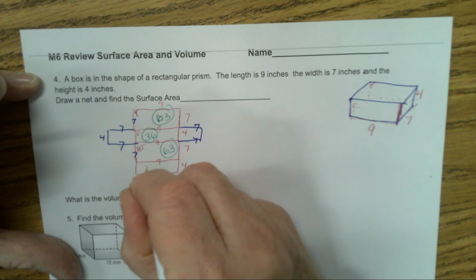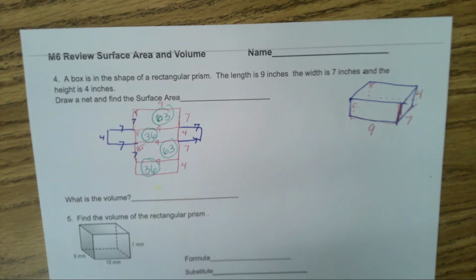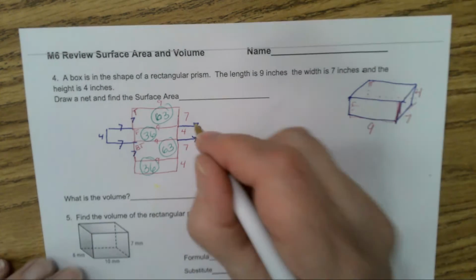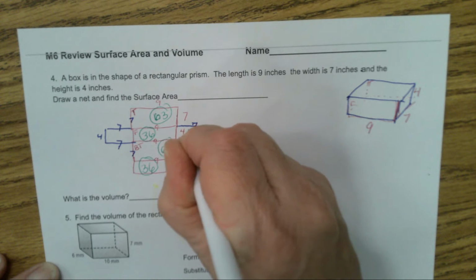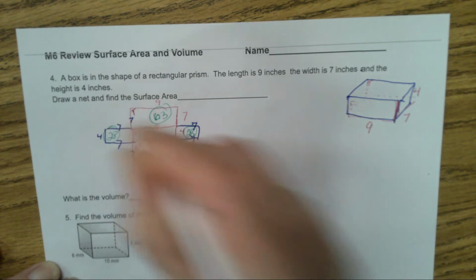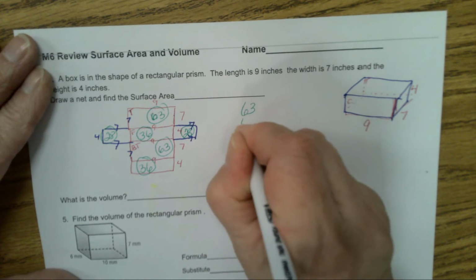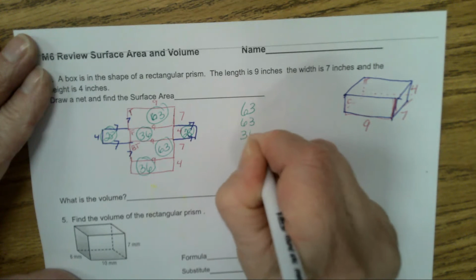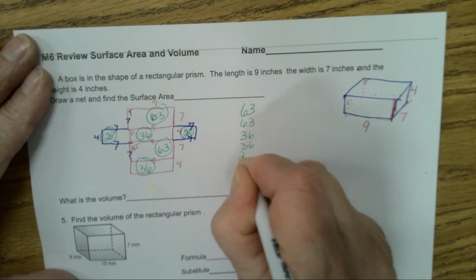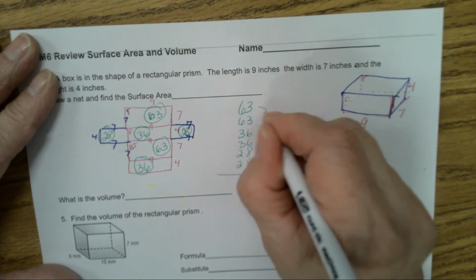And the back is 36. Does everyone have that? Then I just have my wings, the sides. 4 times 7 is what, class? 28. And this side is 28. Now we just add them together. I have 2 63s, 2 36s, and 2 28s. Add them all together.